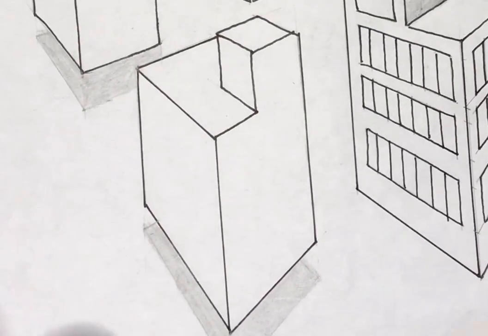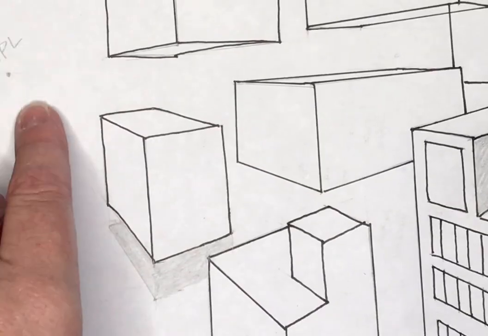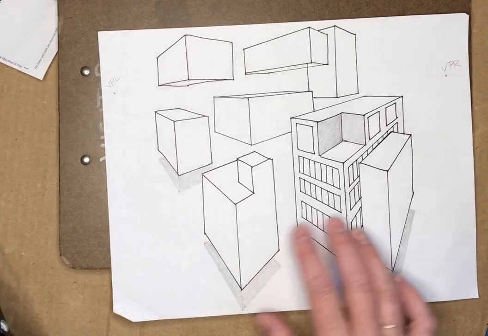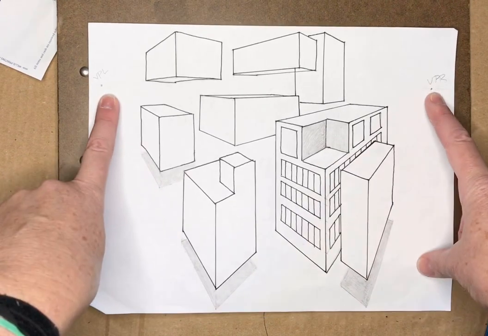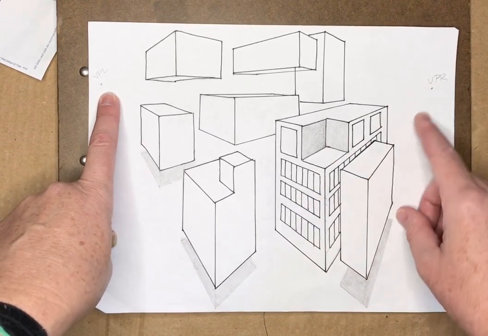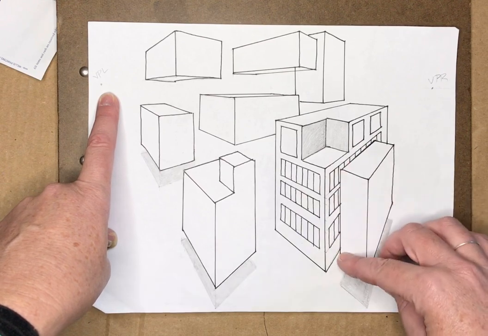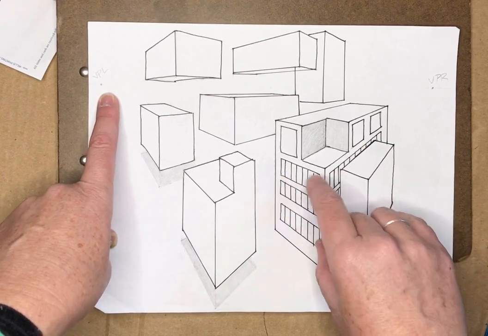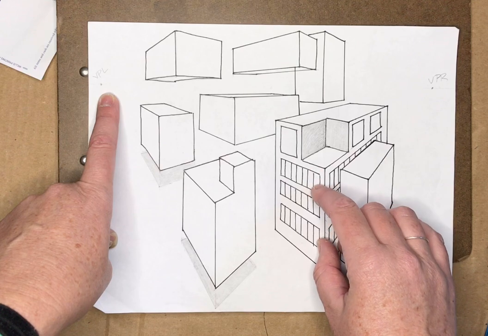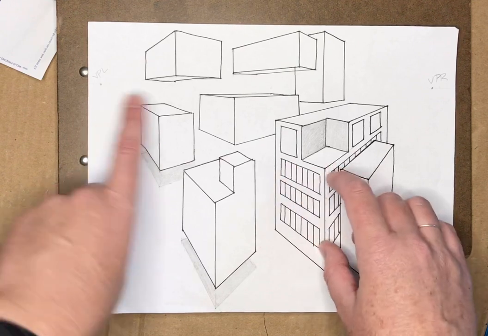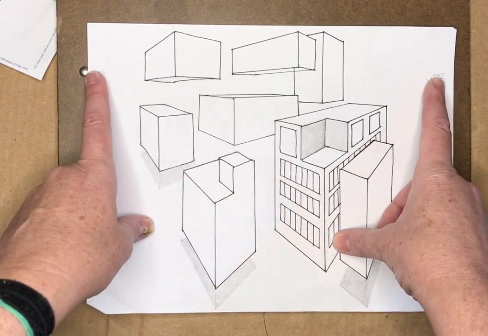Okay, looks pretty good. Okay, so my points are up here, right? These are my 2 points. So you can see, the tops of these lines are going to the point. If it's vertical in real life, it stays vertical, okay? Same thing's going to happen with the windows. In real life, windows are made up of vertical lines and horizontal lines. So if they're horizontal lines, they'll be going to the point.